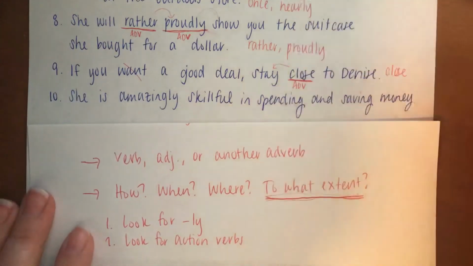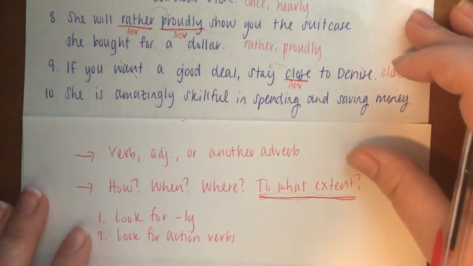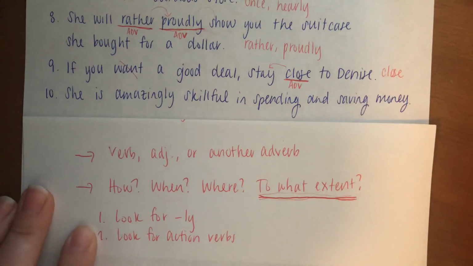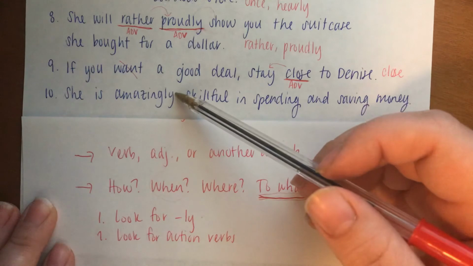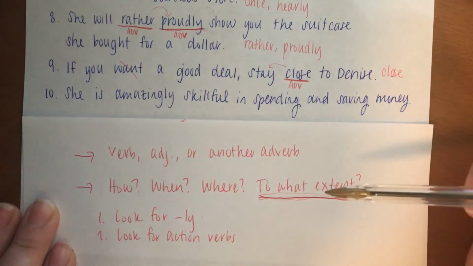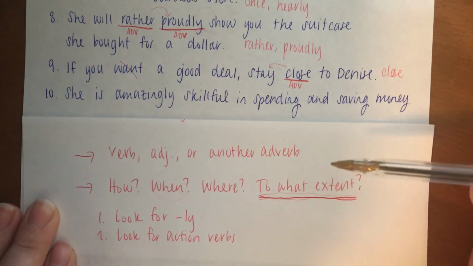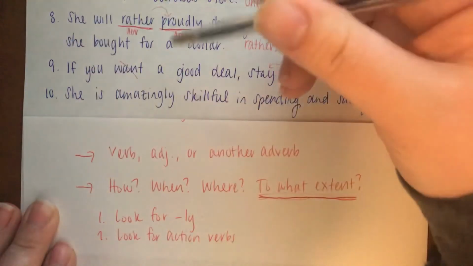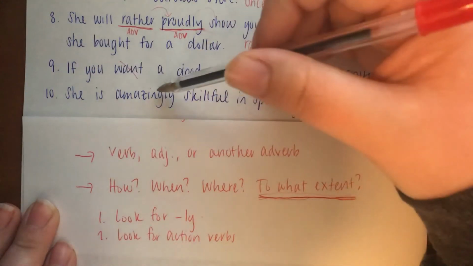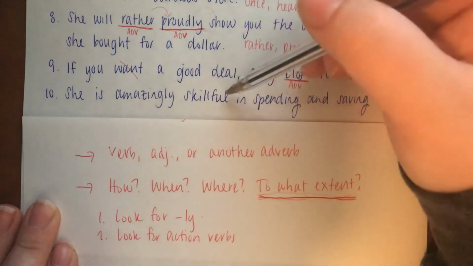And in number 10, she is amazingly skillful in spending and saving money. First thing we do, look for that ly word. So amazingly has ly. We're going to look for action verbs. Here we don't have one. Is is our linking verb, so amazingly can't be modifying a verb. So she is skillful.